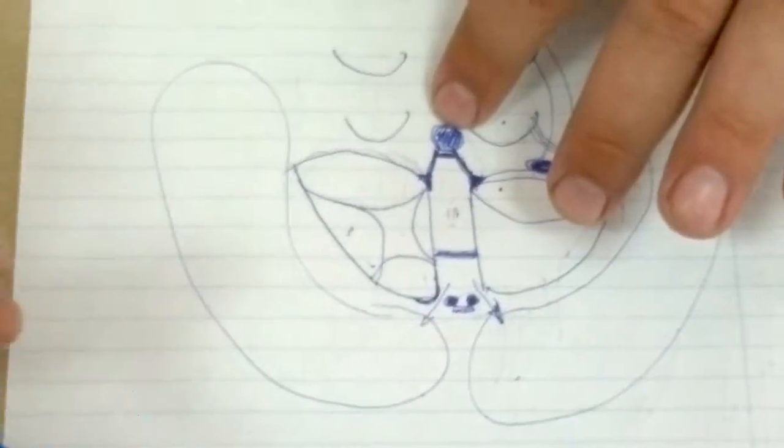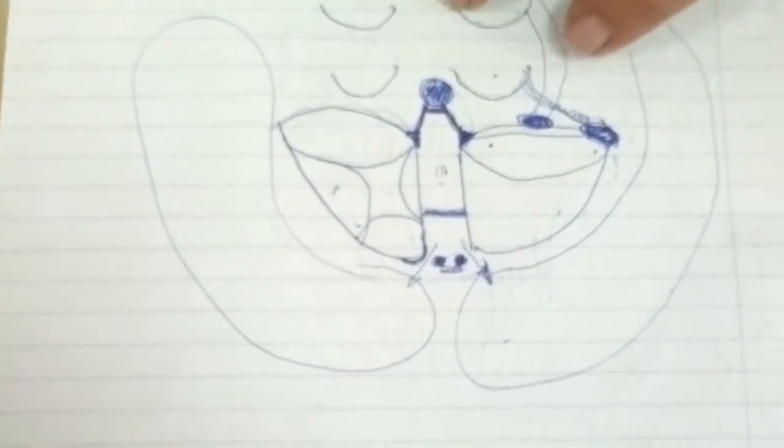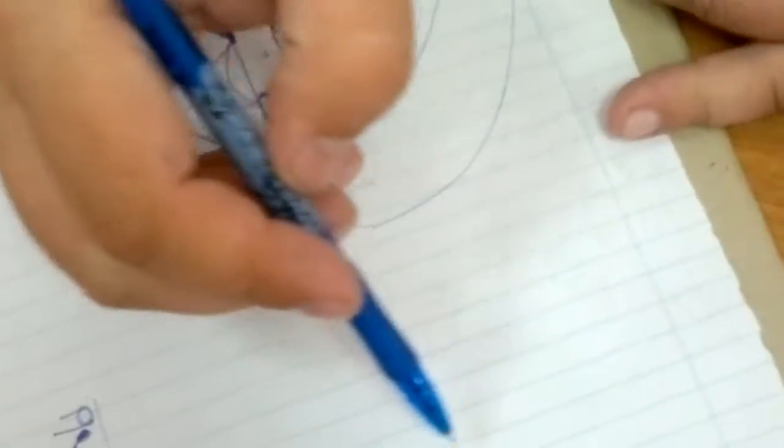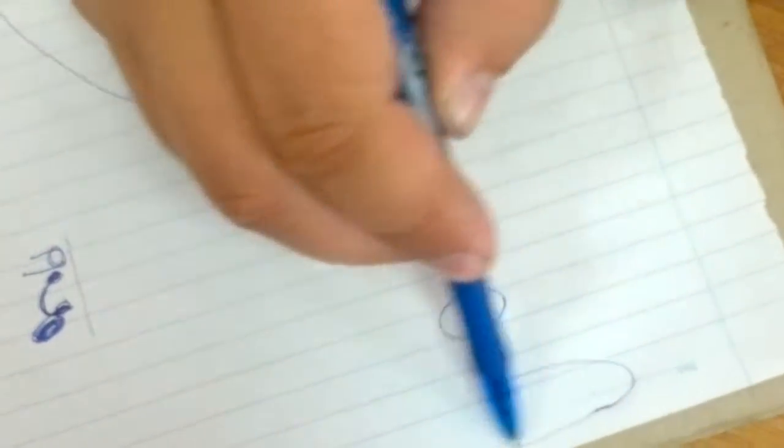It produces an anti-gonadotropic hormone, which inhibits sexual development of the human body. That is the epiphysis. And the hypophysis. Here it is the hypophysis, and here the hypothalamus.